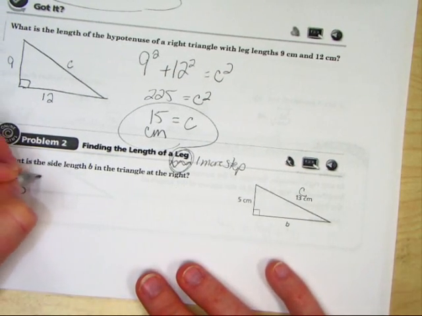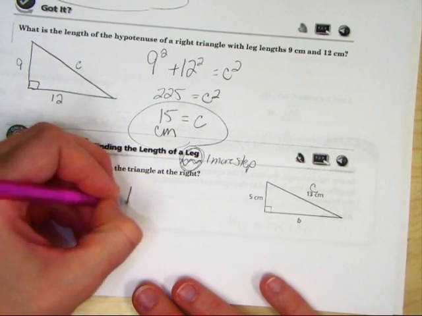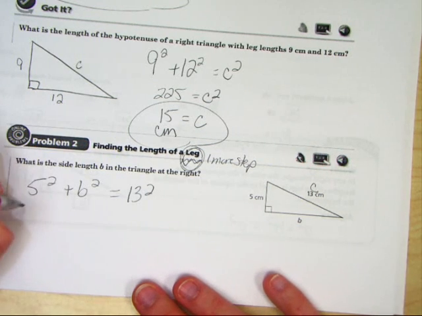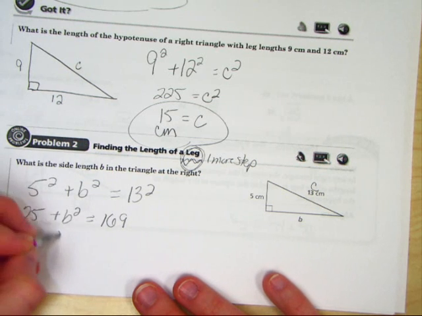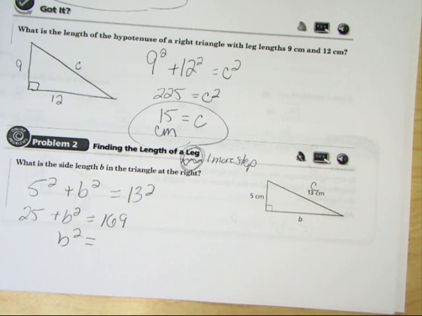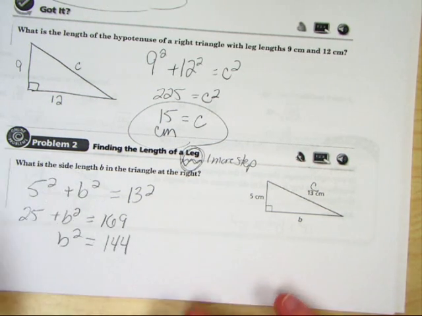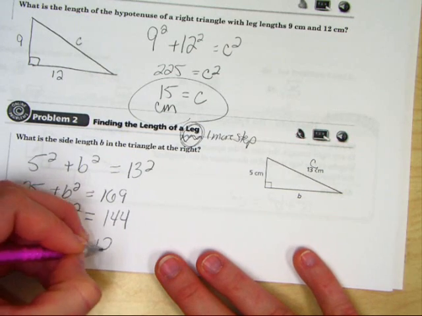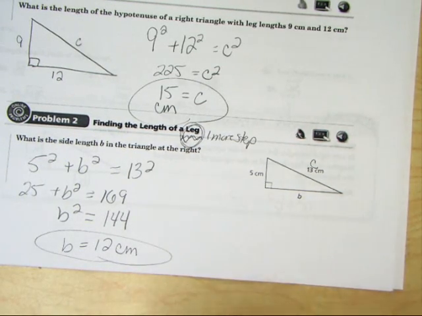So we'll do A squared, 5 squared, plus B squared, equals C squared, 13 squared. Well, that's 25 plus B squared equals 169. Alright, now what you need to do is subtract. 169 minus 25 is 144. Look how nice that is. The square root of 144 is a nice pretty number, 12. When they work out really pretty like that, that's actually called a Pythagorean triple because there's no decimals and they're all real pretty numbers. So 5, 12, 13 is called a Pythagorean triple.